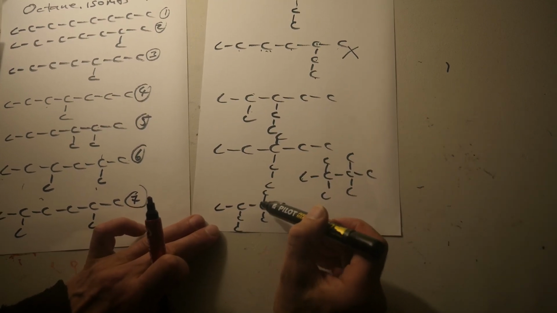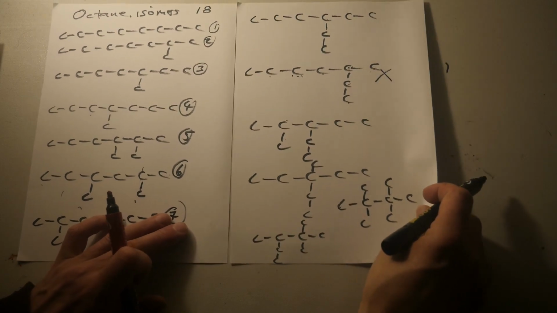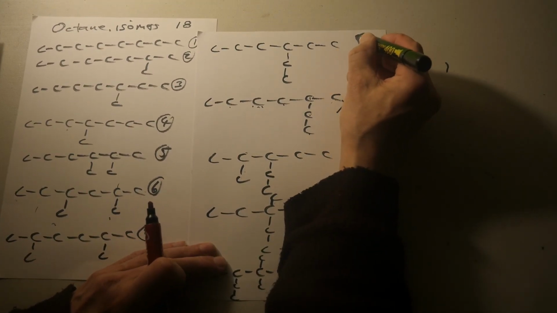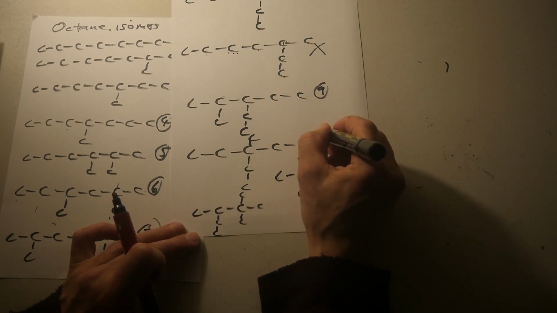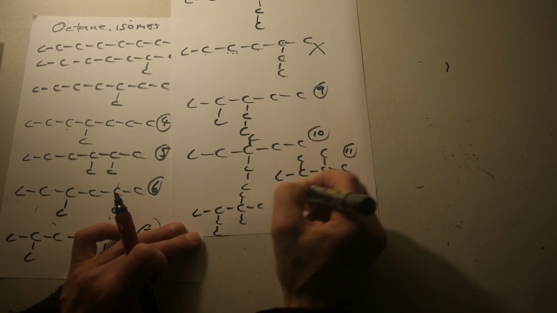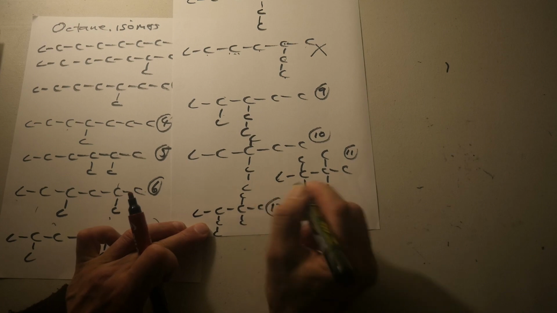So this is unique. That's 7, 8, 9, 10, 11, 12.